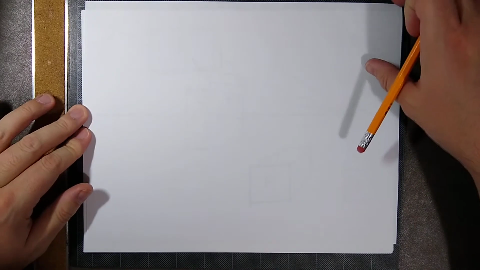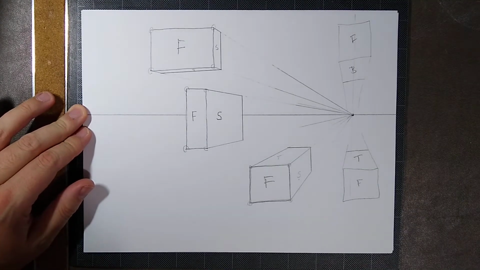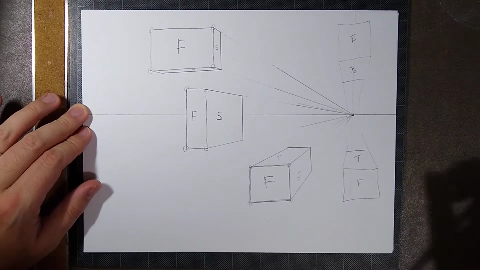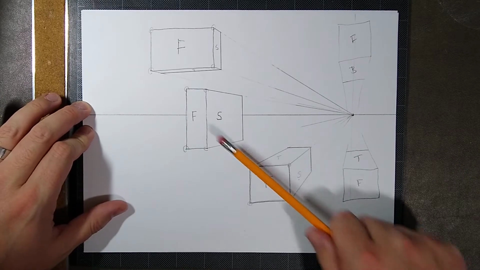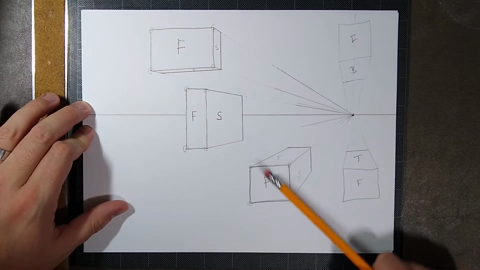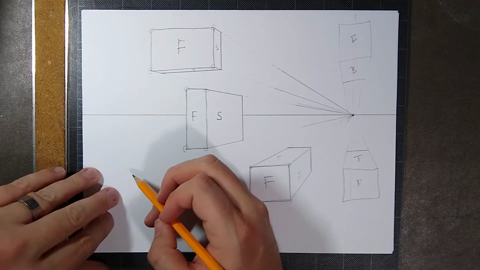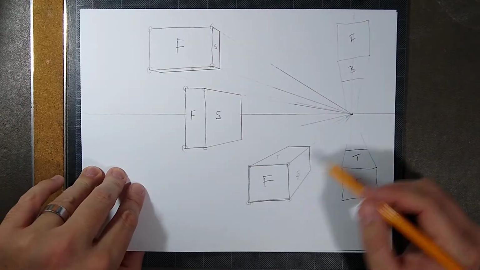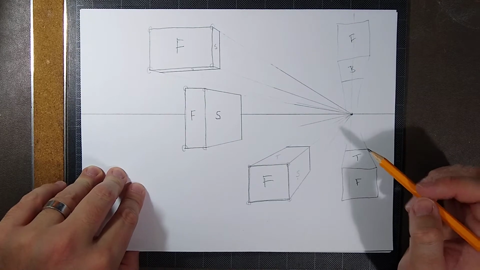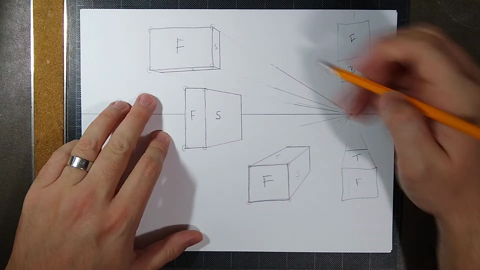All right, my friends, we're back again. We're talking about perspective and specifically 1-point perspective. Last time we created this work of art where we're creating these boxes above, below, and right on our horizon line, making them look like they're in 3 dimensions going back in space using our vanishing point here.